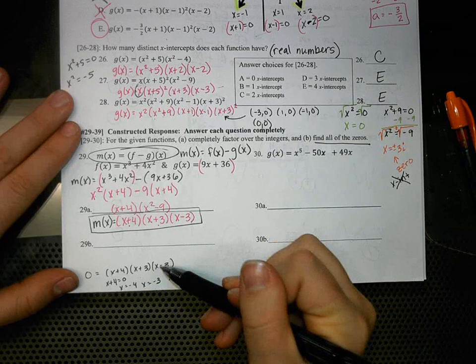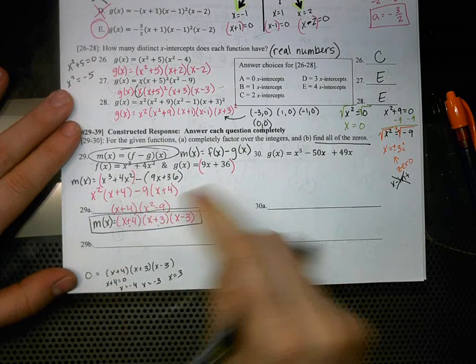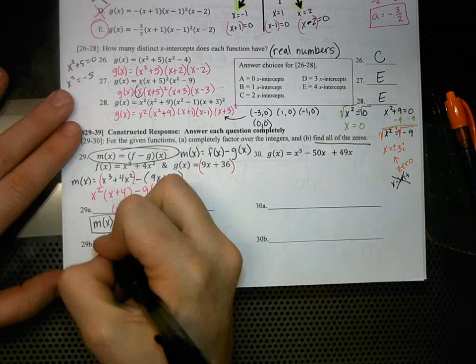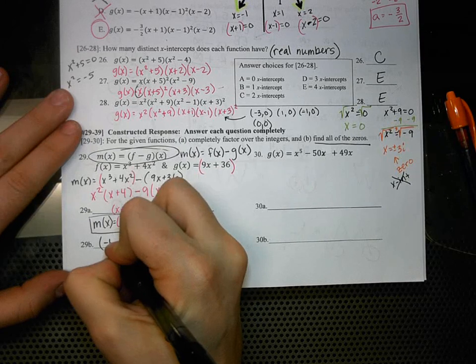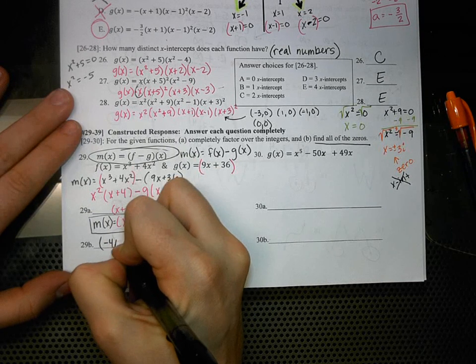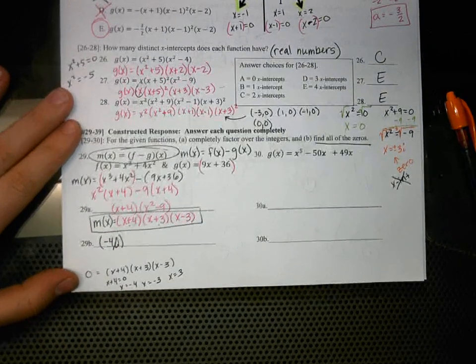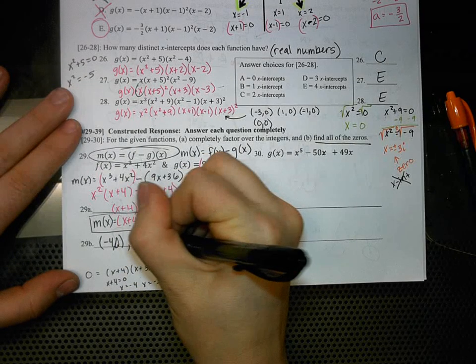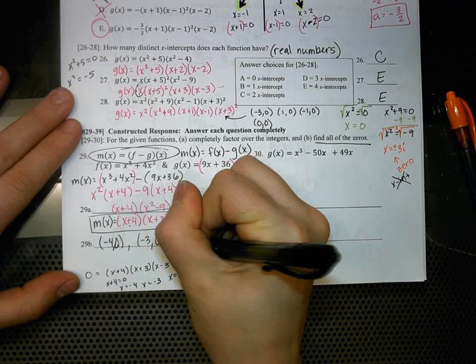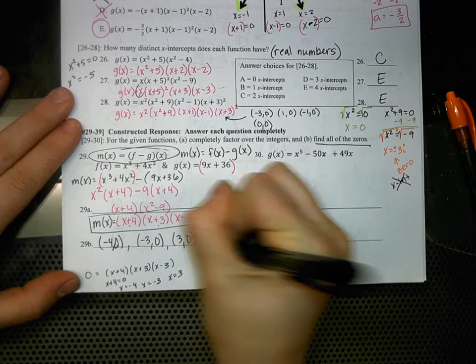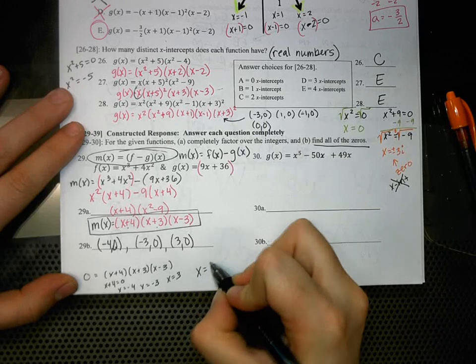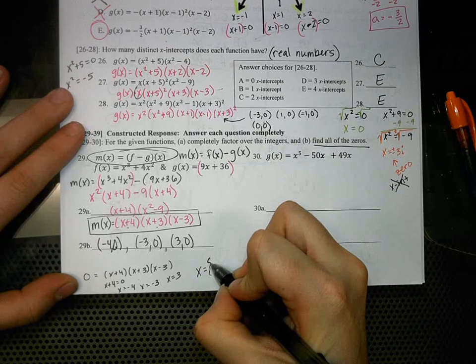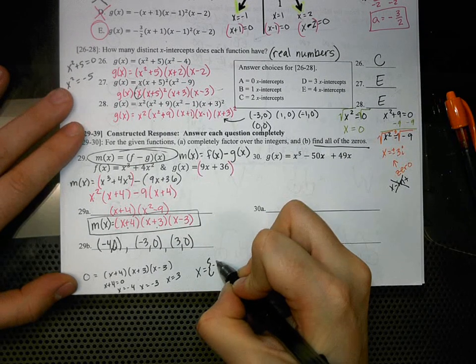So in order to list out the zeros, you can list them as points. These would be negative 4, 0, negative 3, 0, and 3, 0. Or you can tell me x is equal to, sorry, this is set notation, negative 4, negative 3, or positive 3.